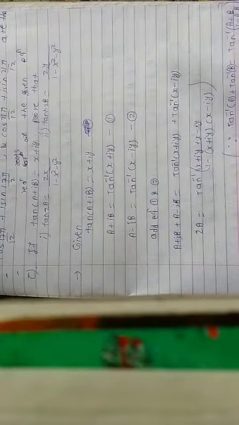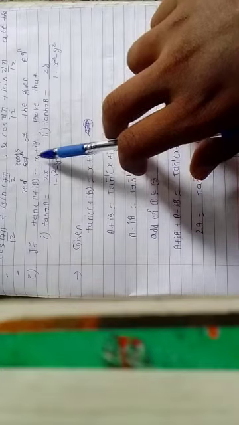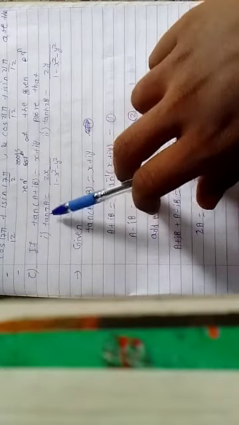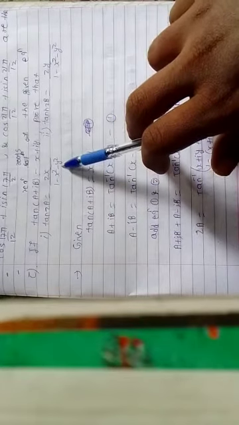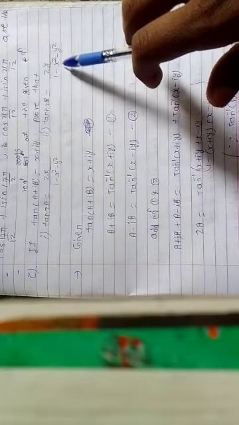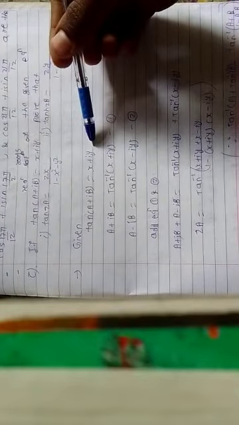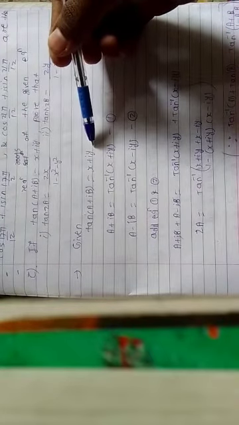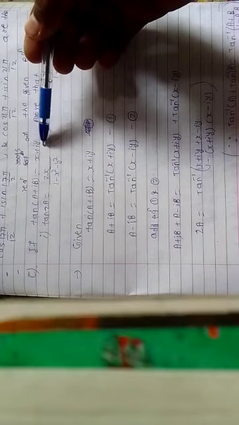If tan of a plus ib is equal to x plus iy, prove that first, tan of 2a is equal to 2x upon 1 minus x square minus y square, and second, tanh of 2b is equal to 2y upon 1 minus x square minus y square. Given tan of a plus ib is equal to x plus iy, this is given to us, you can see here.